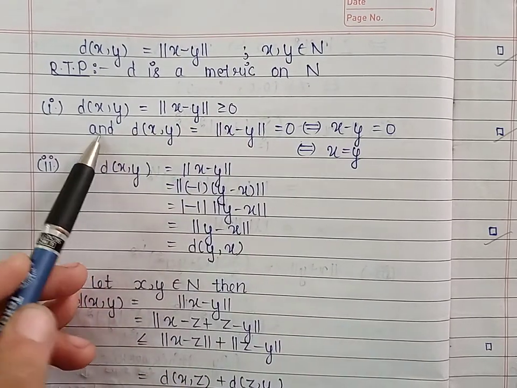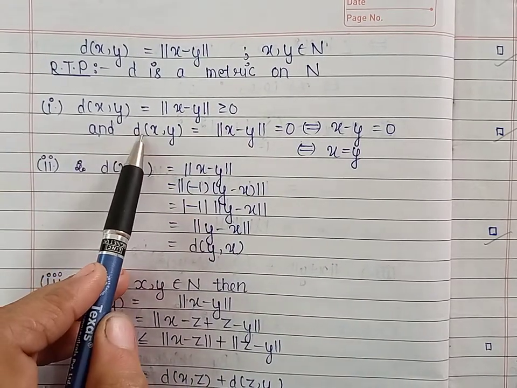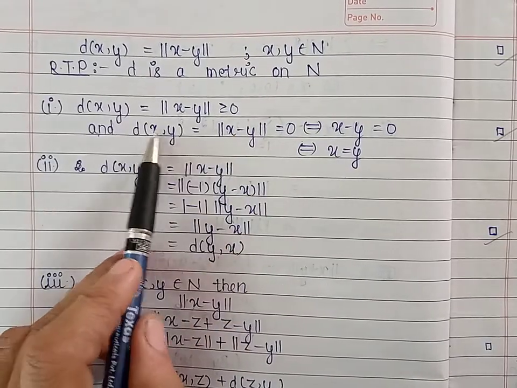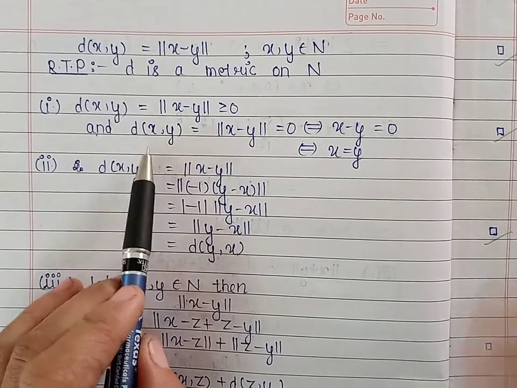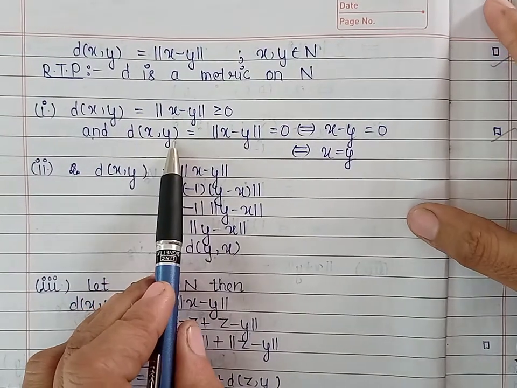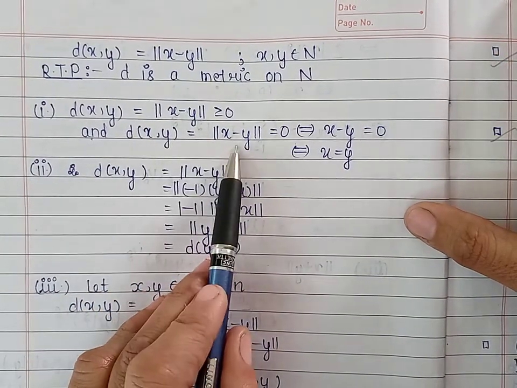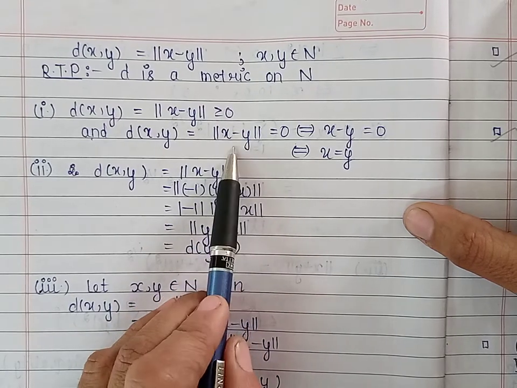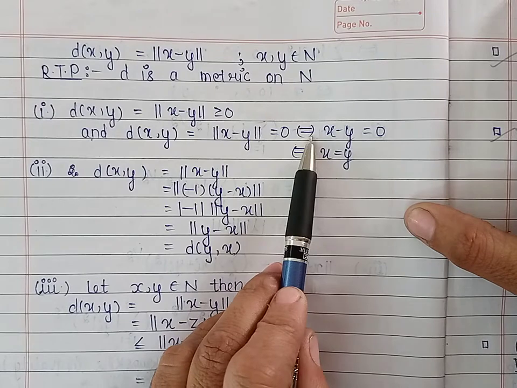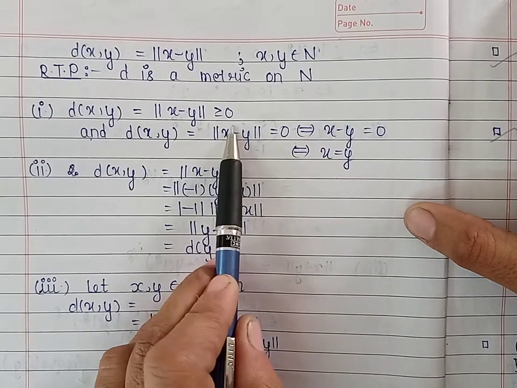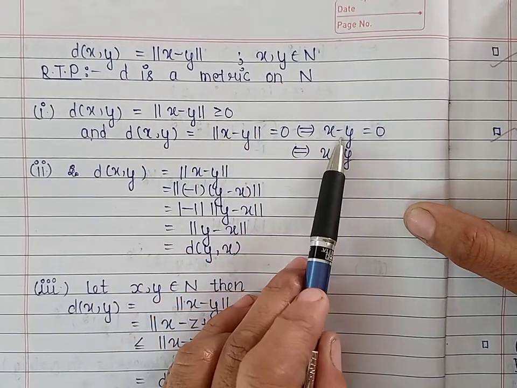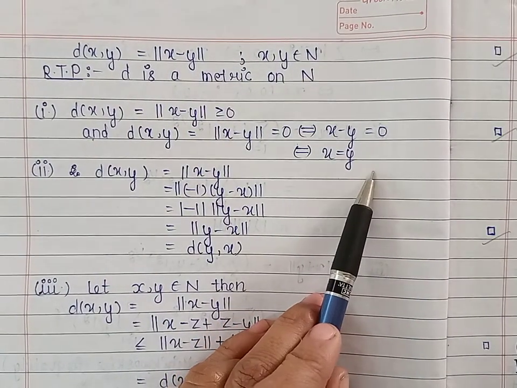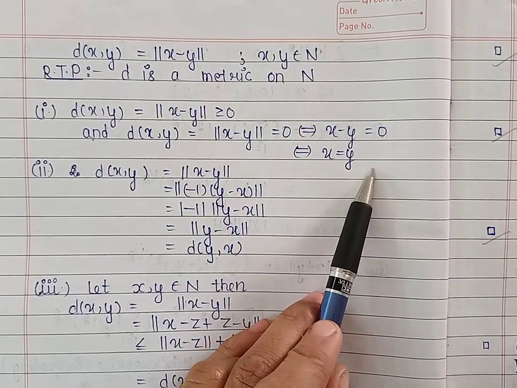Now the next property: the distance between x and y is 0 if and only if x and y are the same. The distance between x and y is the norm of x minus y. Now we know that norm is 0 if and only if the element itself is 0. So x minus y is 0 if and only if x is equal to y. This proves the second property of metric.